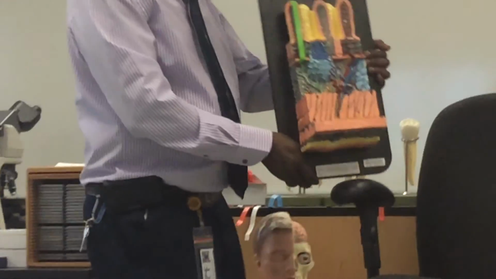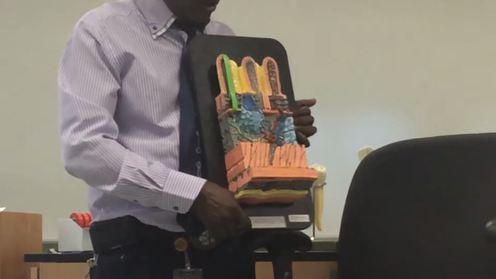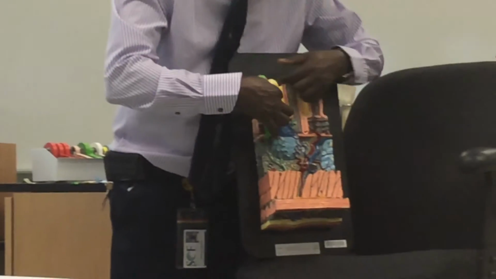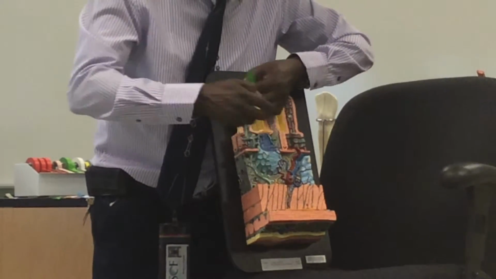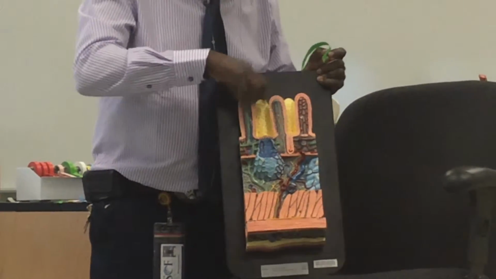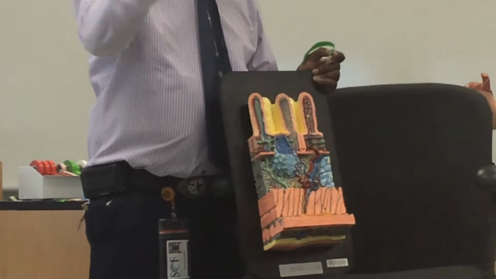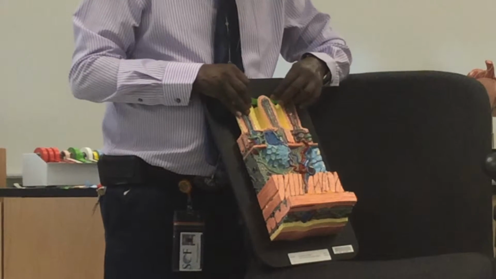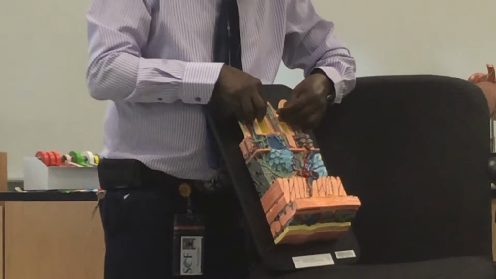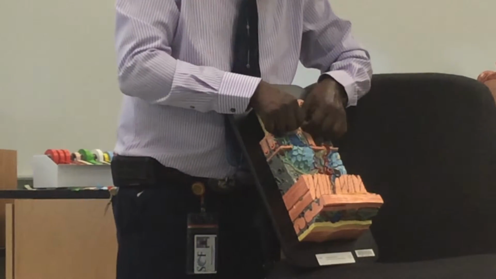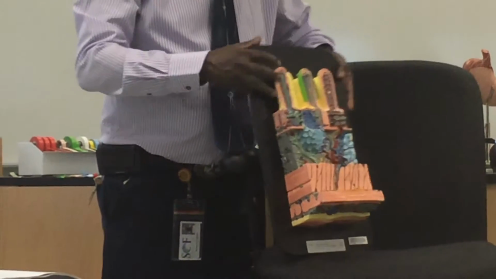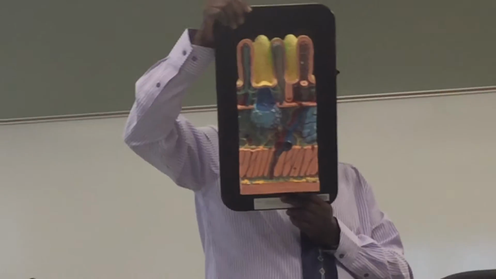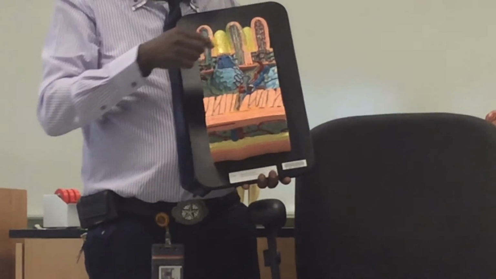If you have a label that is going on top of any one of these 3 finger-like projections, and the question said identify the structure labeled with the green tape, that is called villus. That is the villus.